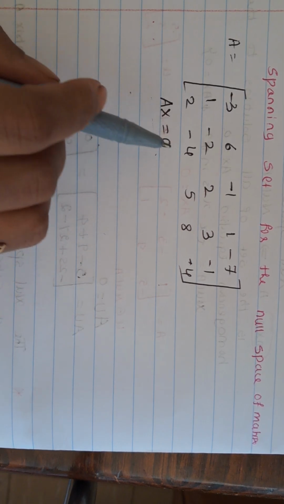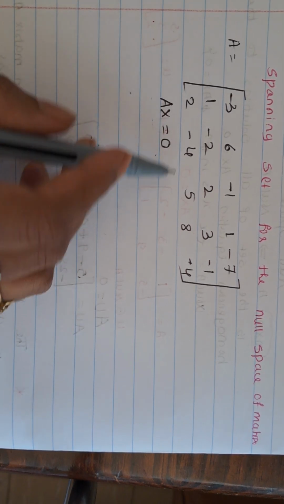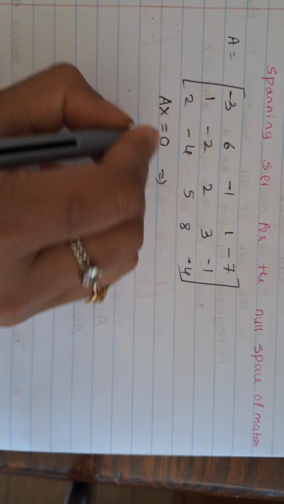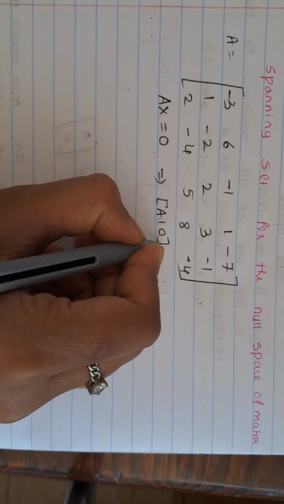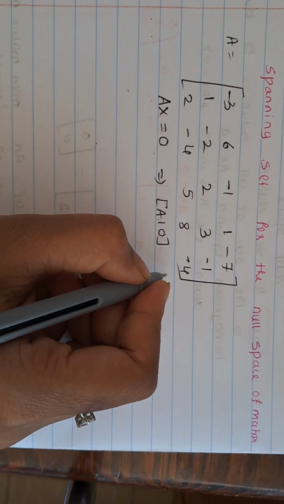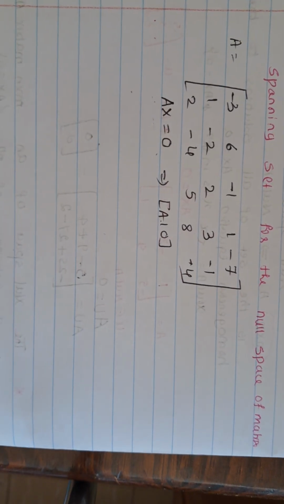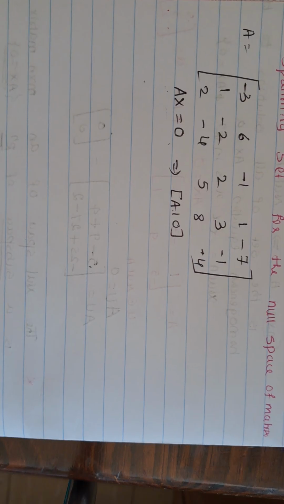We have to row reduce the augmented matrix. We will take Ax equal to 0. Then we will row reduce the augmented matrix [A | 0] to echelon form, reduced echelon form, in order to write the basic variables in terms of the free variables. Okay, so that is the step.